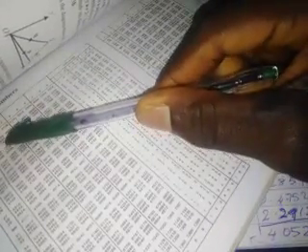This is the logarithm table. 0.521 is... okay, we have 0.531, we have 0.492. So since 0.492 is the smaller one, closer to the value, we'll pick 0.492.